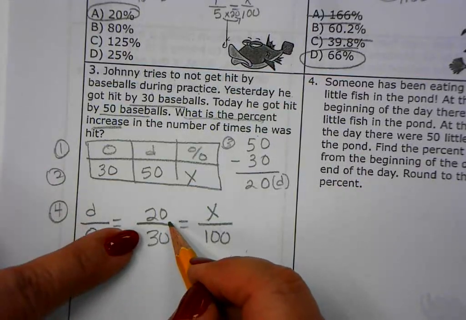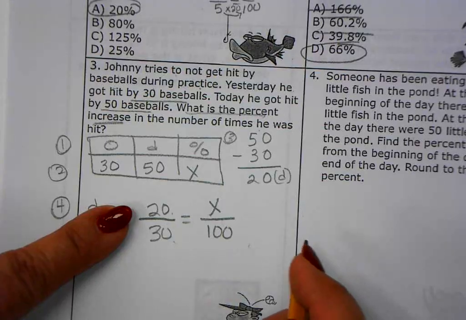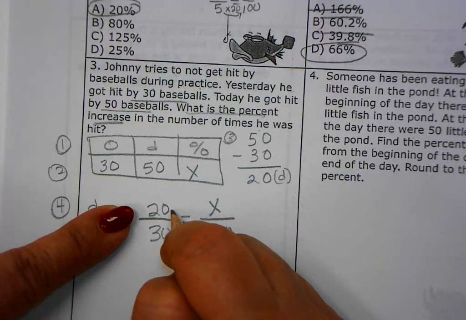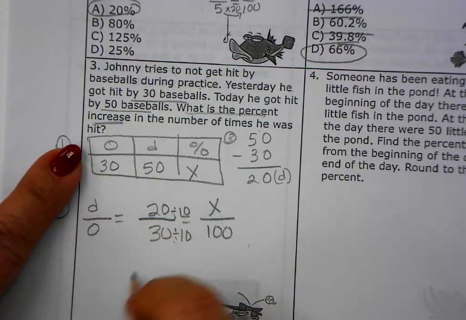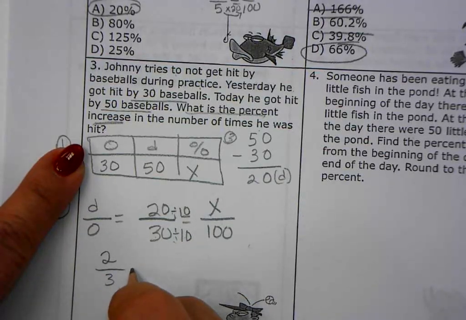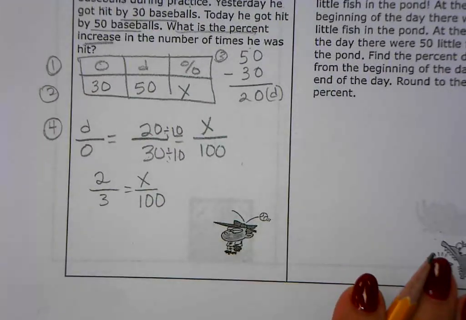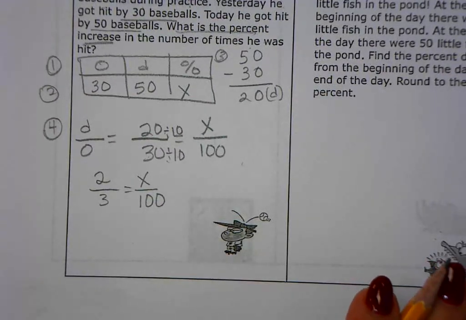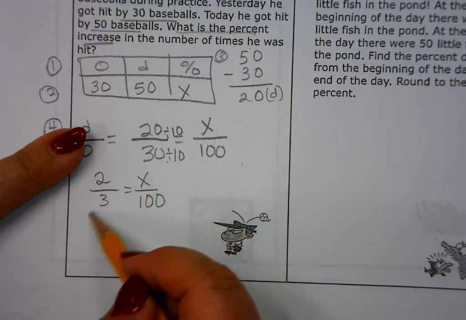The next thing you need to ask yourself is, can I simplify this before doing anything else? Yep. They're both divisible by 10. Okay, 20 divided by 10 is 2. 30 divided by 10 is 3, equals x over 100. Okay, and then you're going to finish the rest. And what would you end up doing? That's right, you're cross multiplying.